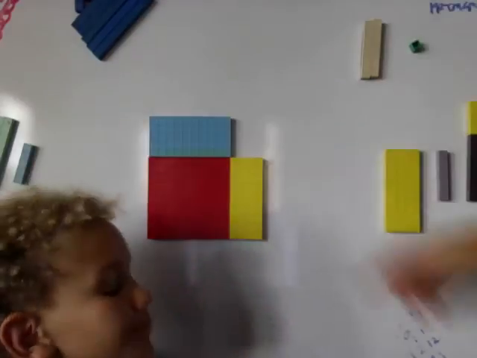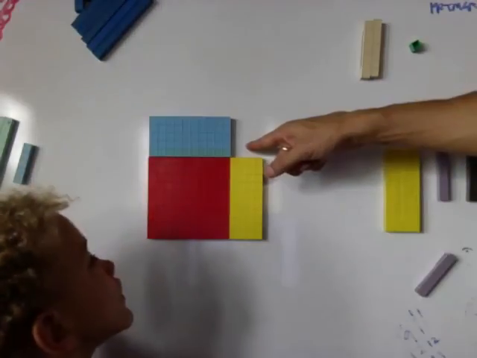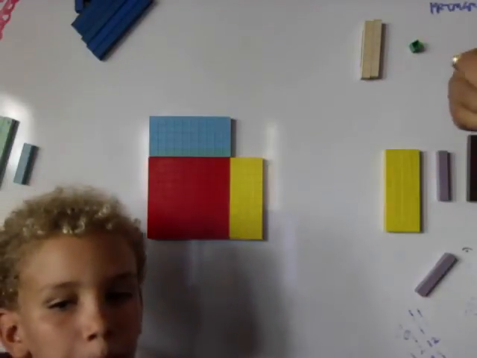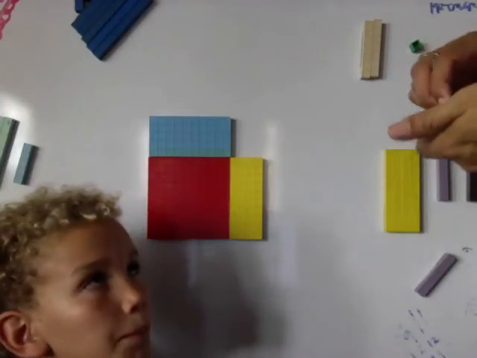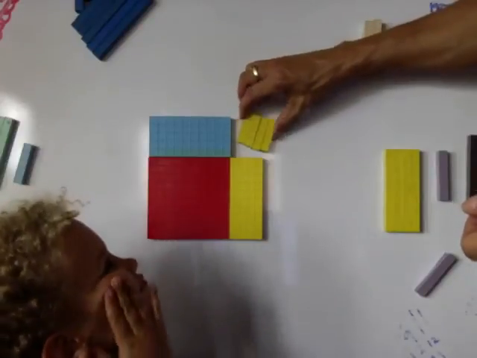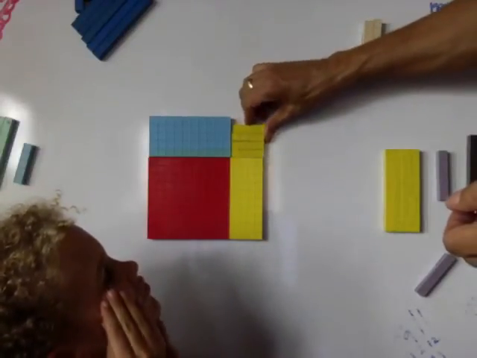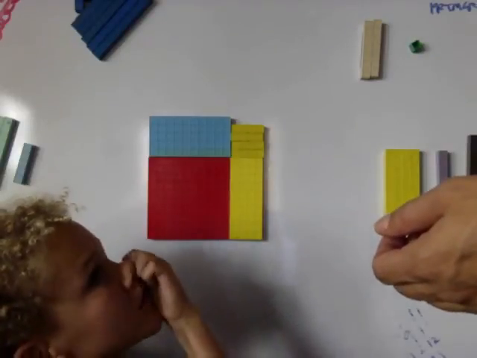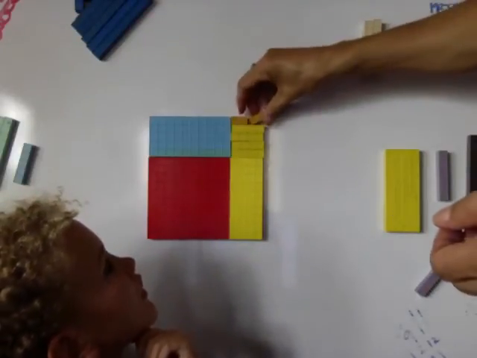All right, so there you go. Boom. What's going to go there? 20. There you go. He says 20. You know why? Because he can count them. And I don't have another 4 handy, so I'm going to build my 4 with 2 2s. You are right. Yes, we are.